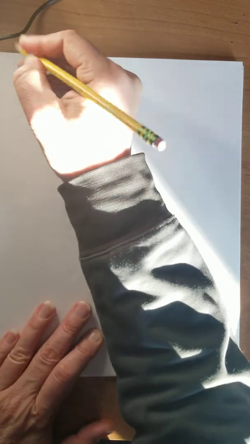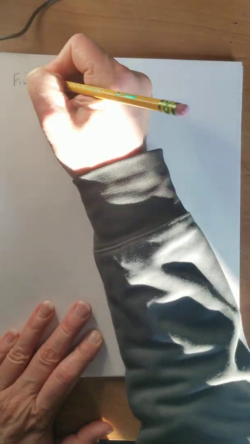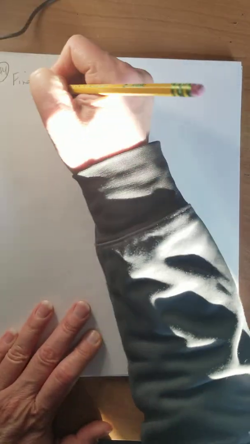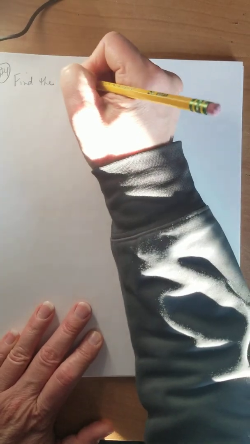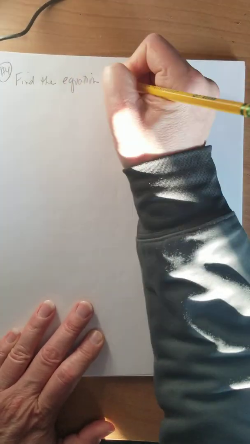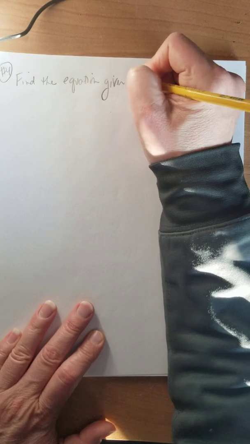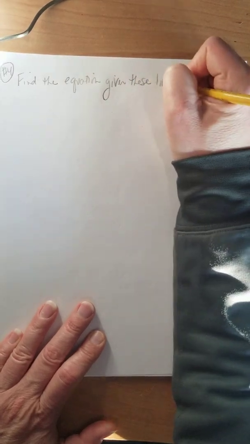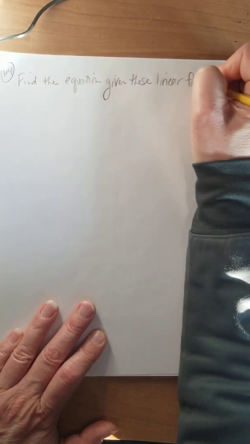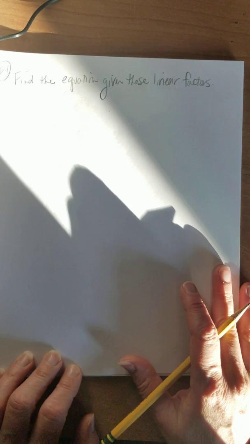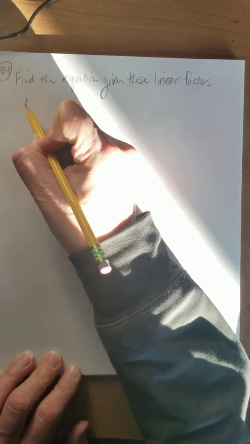We're going to look at, this would be the fourth thing for this video, find the equation given these linear factors. All right, because the other ones we could have done even without this section, but we haven't done anything with imaginaries. All right, so let's just say that this would be my linear factorization.